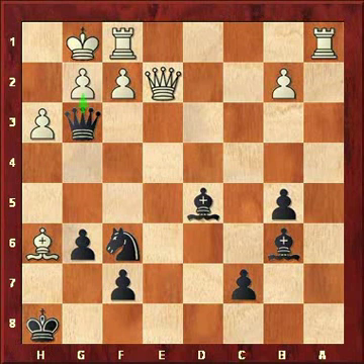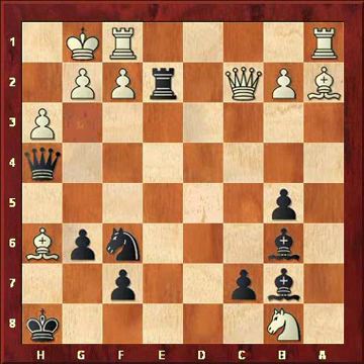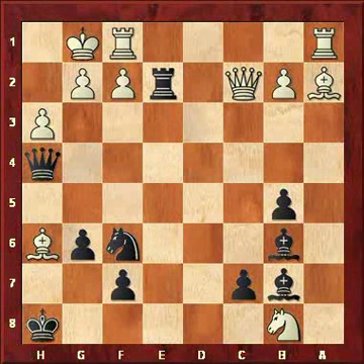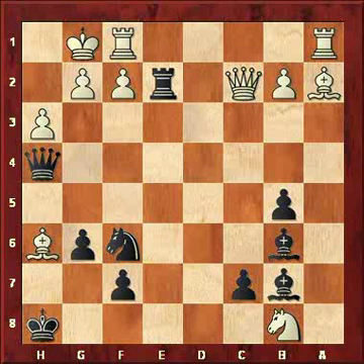Probably Grandmaster Kamsky missed this powerful move. In fact, Black is bringing the rook into the battle, and it's creating a huge piece superiority.